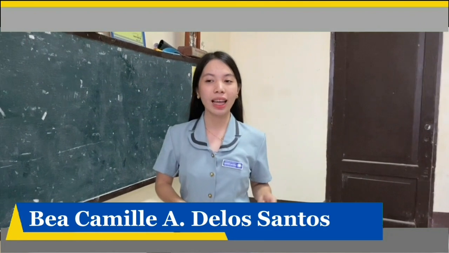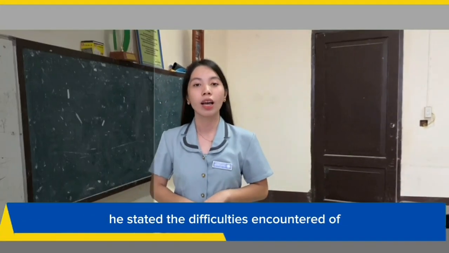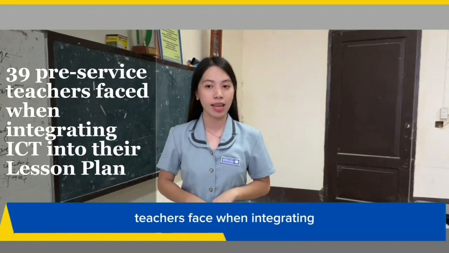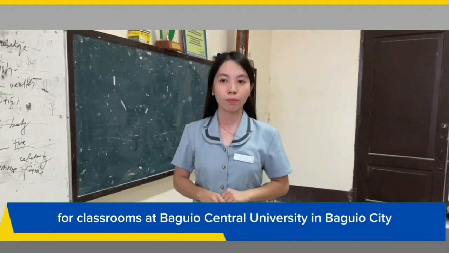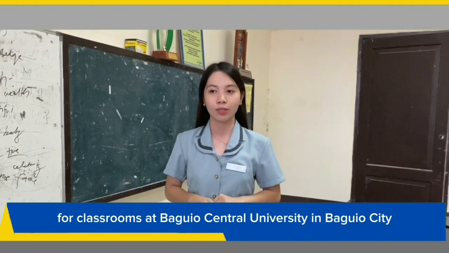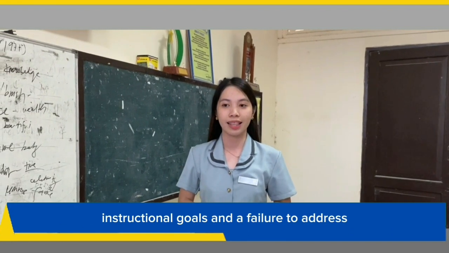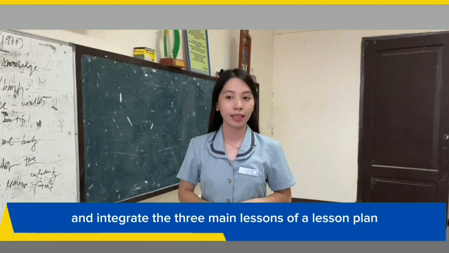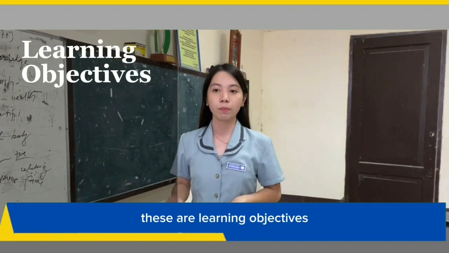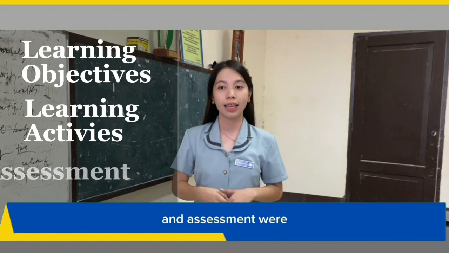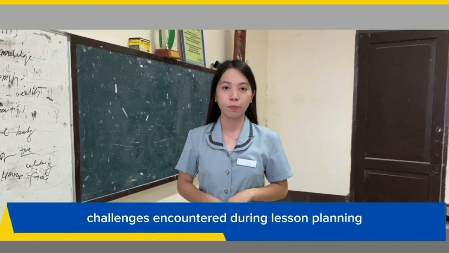According to the study of Michael Thomas Sibulan, he stated the difficulties encountered by 39 pre-service teachers when integrating ICT into their lesson plans for classrooms at Baguio Central University in Baguio City. He cited poorly stated instructional goals and a failure to address and integrate the three main parts of a lesson plan. These are learning objectives, learning activities, and assessment, which were challenges encountered during lesson planning.